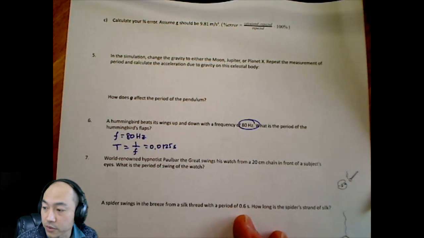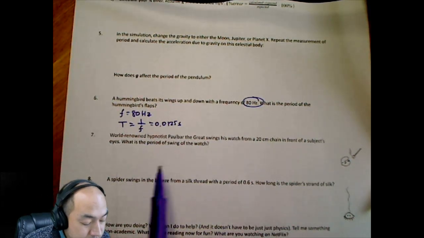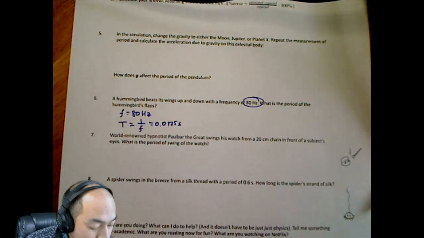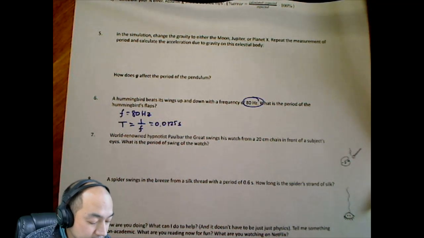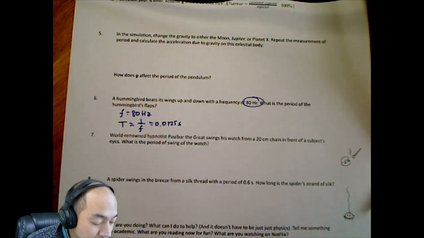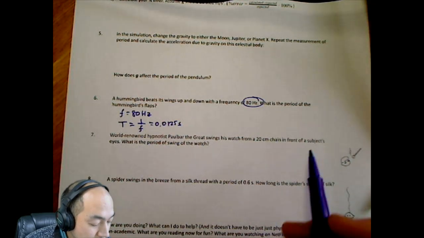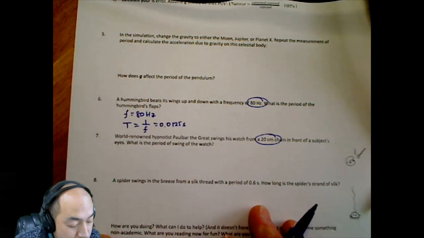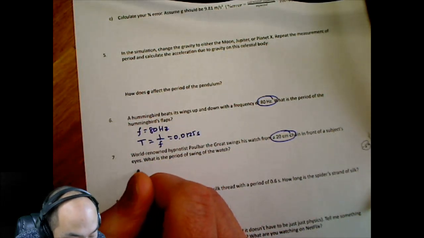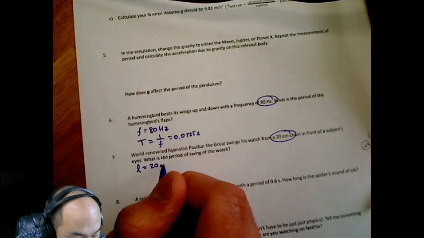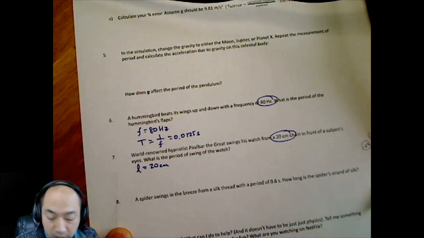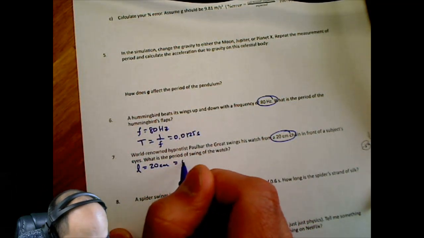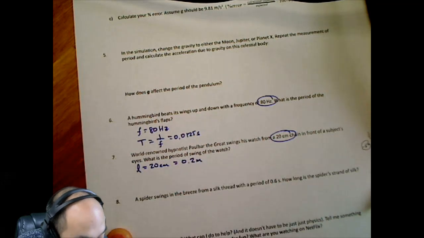All right, and then I think this last one is going to be the example. The last example I'm going to do with you guys is number 7. World-renowned hypnotist Paul Brar the Great swings his watch from a 20-centimeter chain in front of his subject's eyes. What is the period of the swing of the watch? So the length is equal to 20 centimeters, and I'm going to convert that to meters, so 0.2 meters.